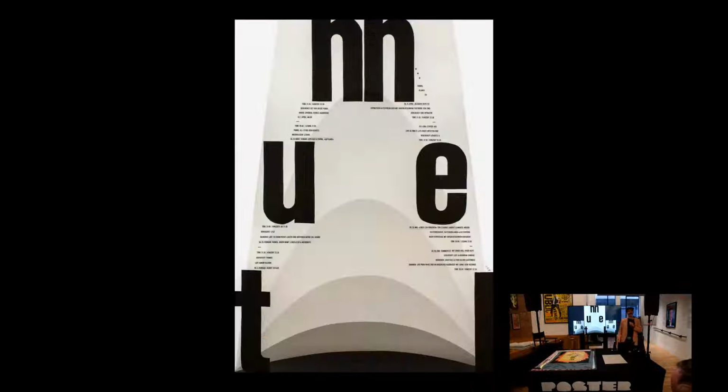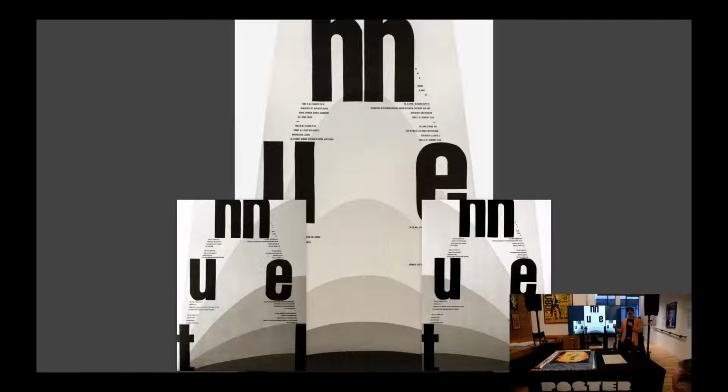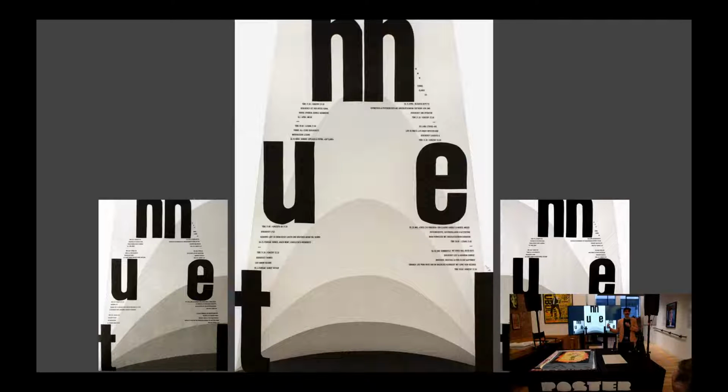And again, the people that know this club, that know that venue, for them, if they see one U and two N's, they know it's the tunnel. So nobody's going to read N-U-E. It's clear that you have to read it in the tunnel shape.